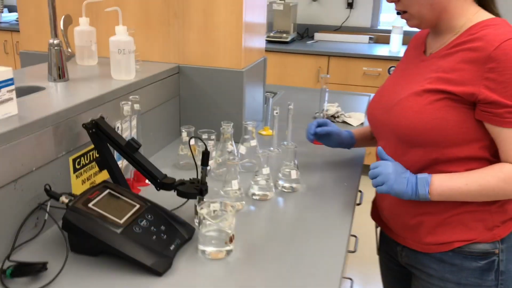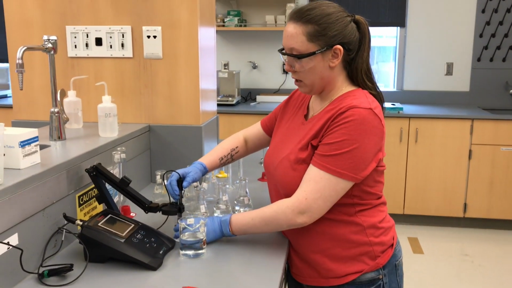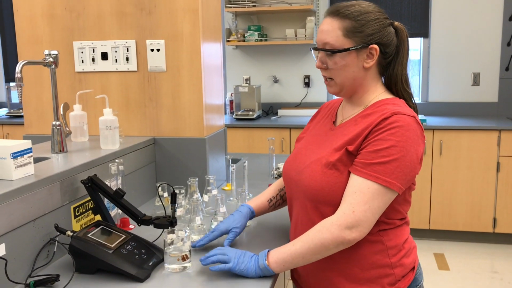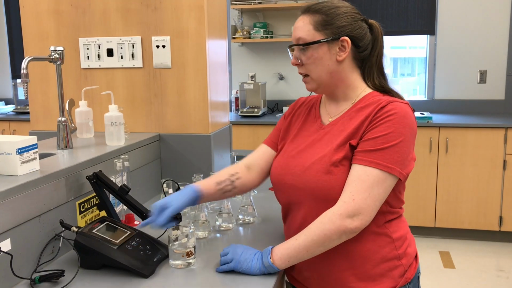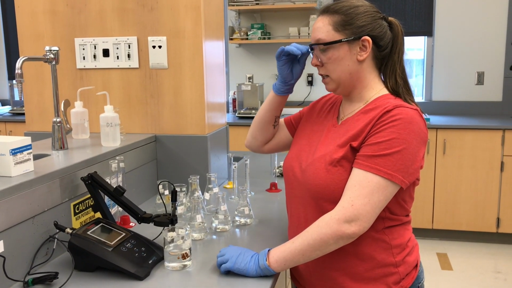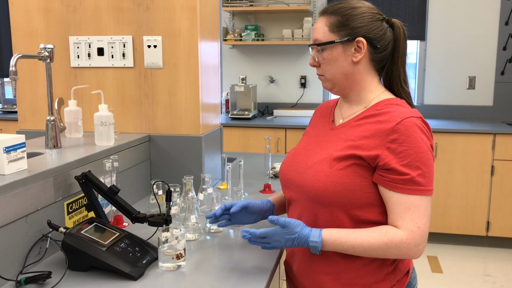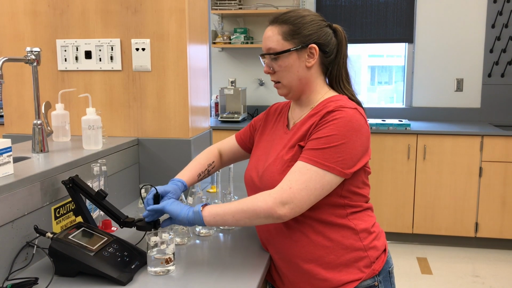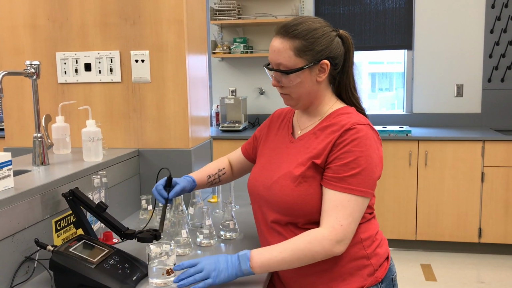Now we are going to read the pH of F. Now that the pH meter is back in its home solution, it reads 7.08 again. So what that means is the rinsing did its job and this solution is back to baseline.